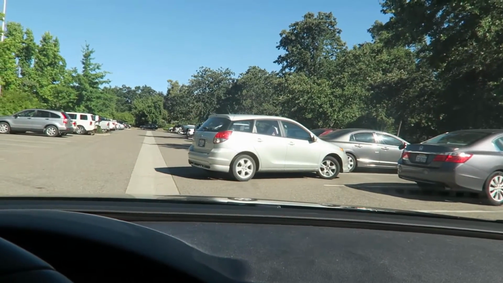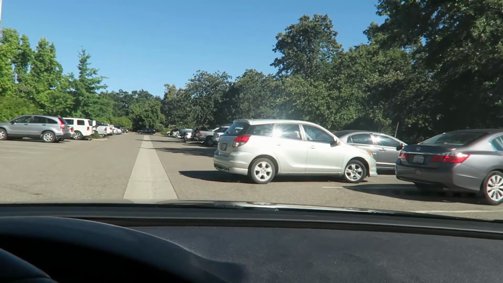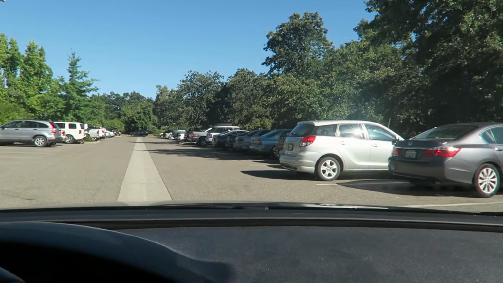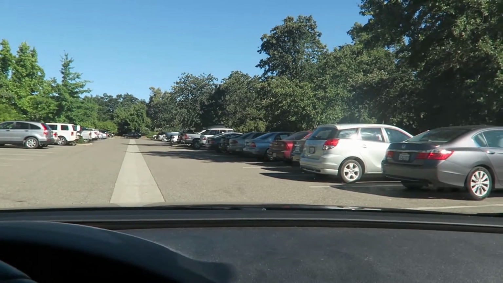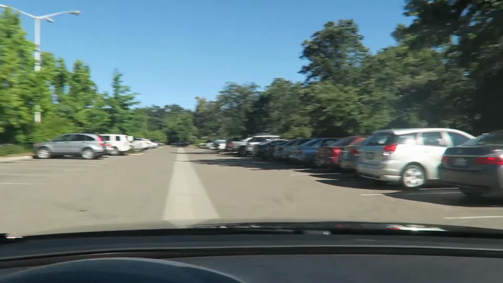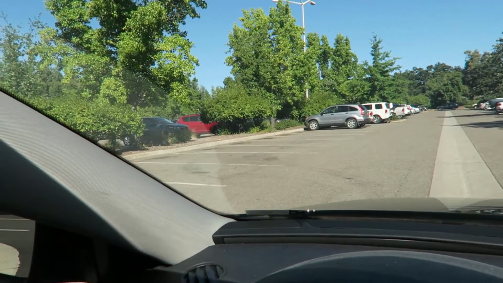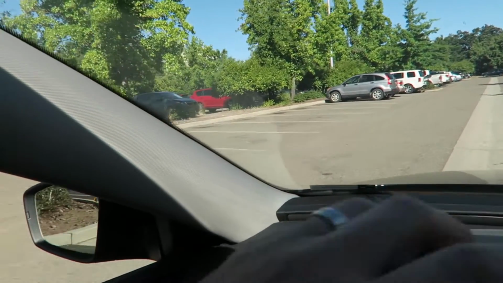These are the things that drive me insane. If you see this person, they've decided to choose this spot and drive into it at a quarter mile an hour. Ladies and gentlemen, Exhibit A. There's 73 billion parking spots. Pick one. My rant is over.